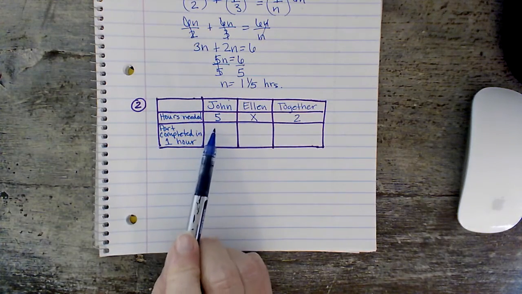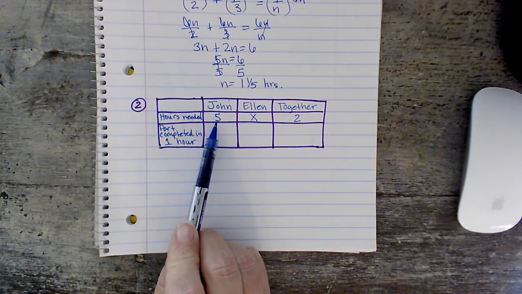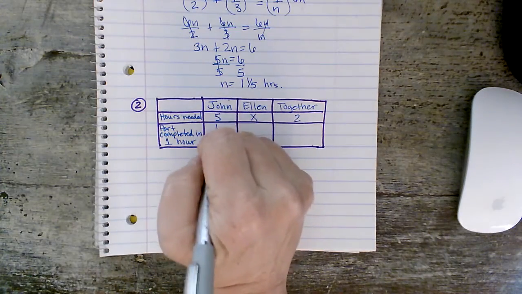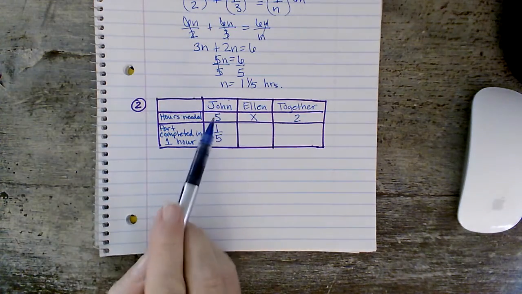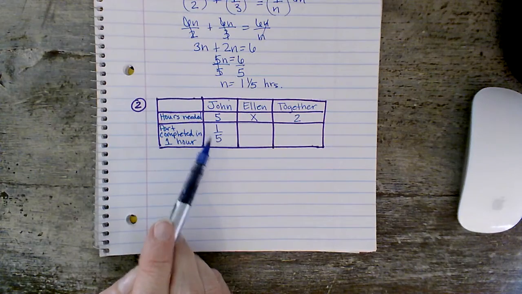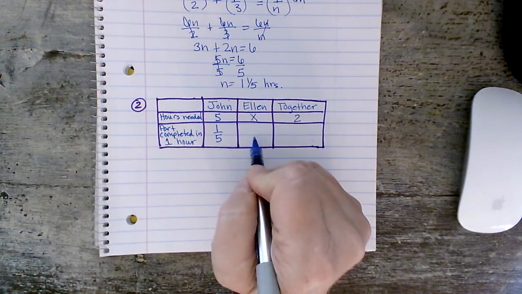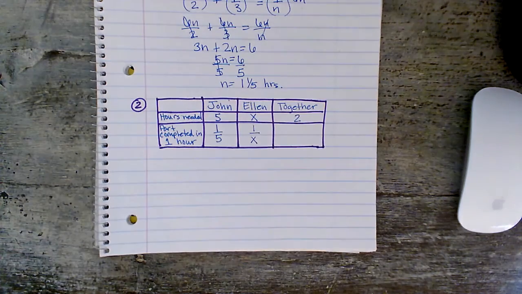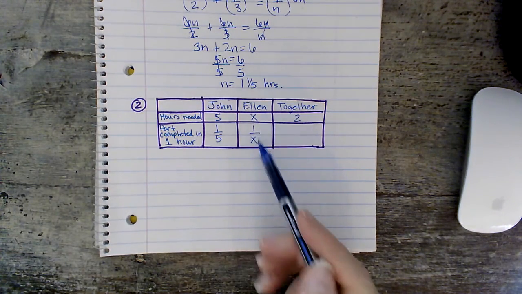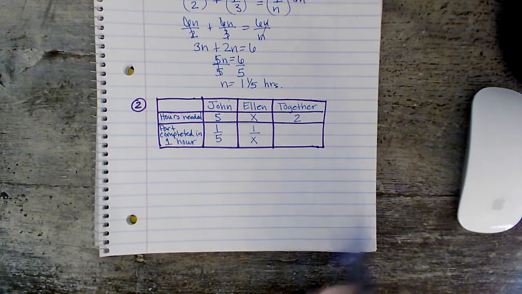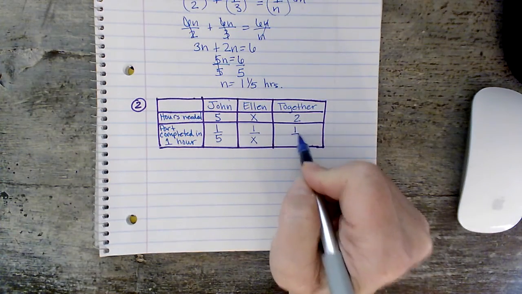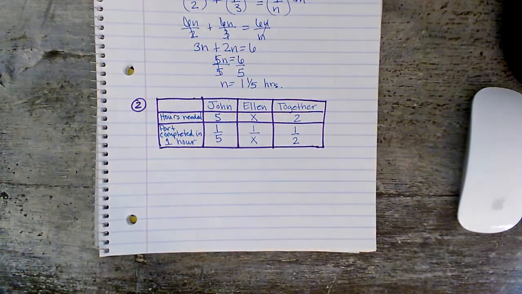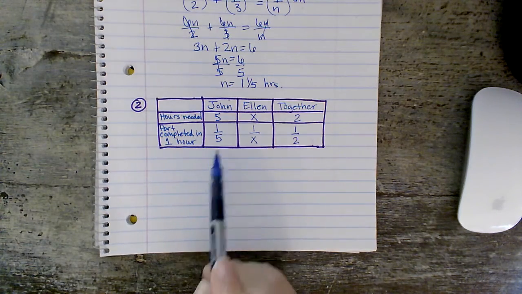So how long does it take her to paint a room all by herself? Well, once again, we're just going to make this into a fraction. If he can paint a whole room in 5 hours, then in 1 hour he can paint a fifth of that room. So we're just going to take that and put it in the denominator under 1. Again, we don't know how long Ellen takes, but in 1 hour, she could paint 1 over X of the room. We're just going to take this, move it to the denominator, put it under a 1. And together, if they can paint a whole room in 2 hours, then they can paint half a room in 1 hour.